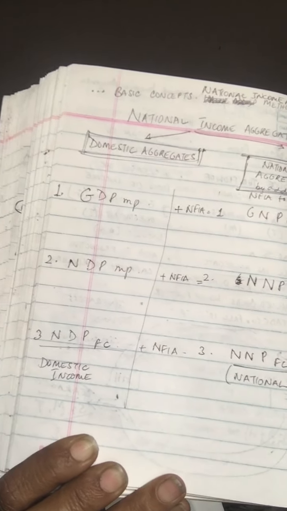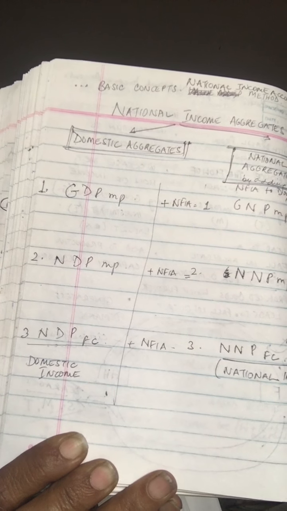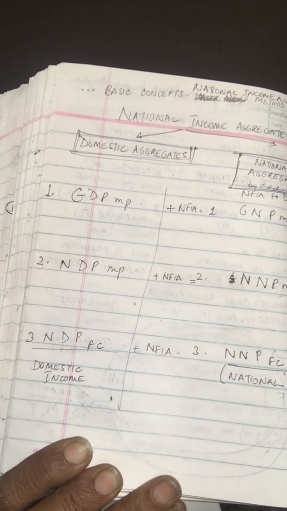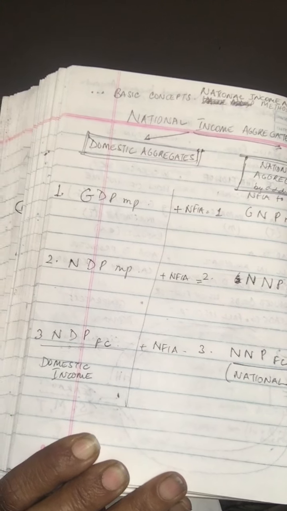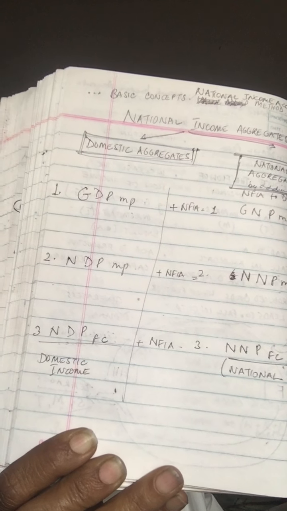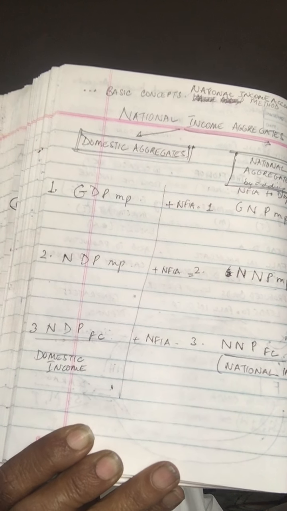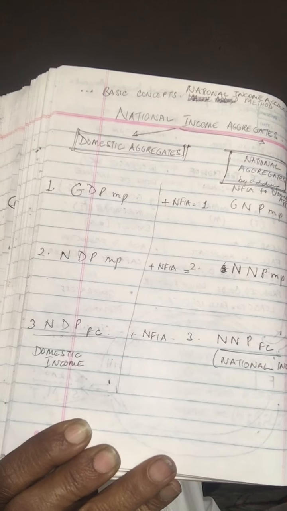So what are they? Domestic aggregates refer to a group of statistical measures of the value of production activity being carried out by production units located within the economic territory of a country, irrespective of whether carried out by the residents or non-residents.